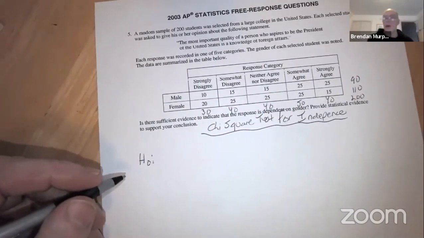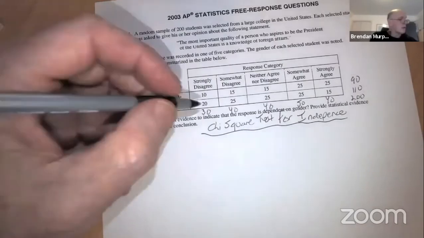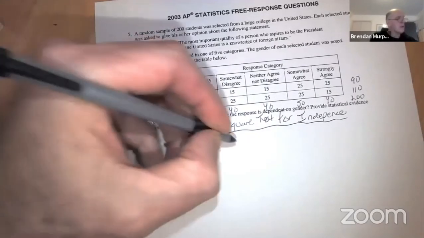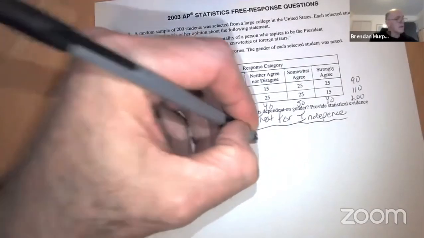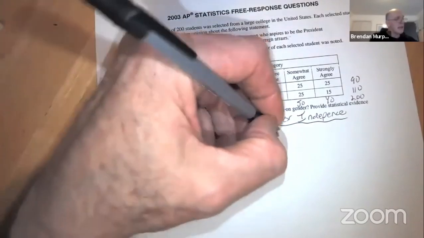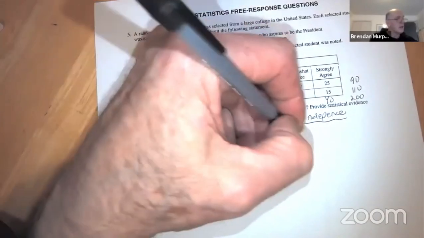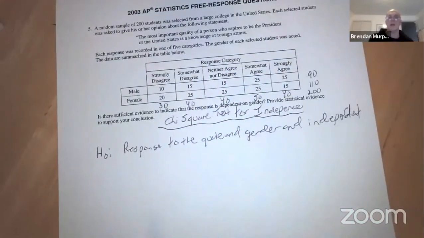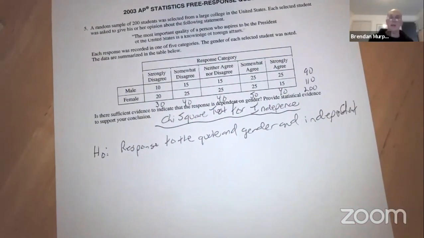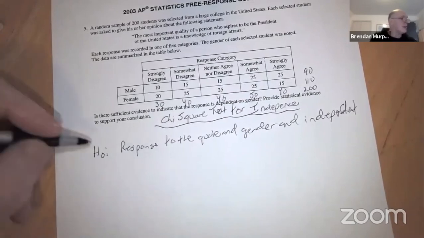So the null is that the response to the quote and gender are independent. There's no relationship between your response to the quote and your gender. Again, I'm a lefty. I apologize. My handwriting is atrocious. I've been working on it for years, but it doesn't seem to have gotten any better over the years.